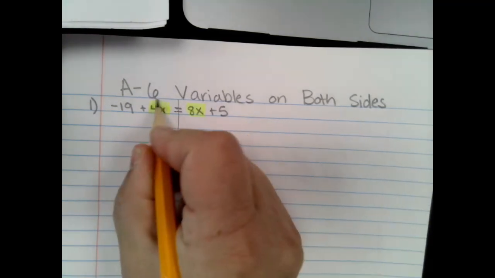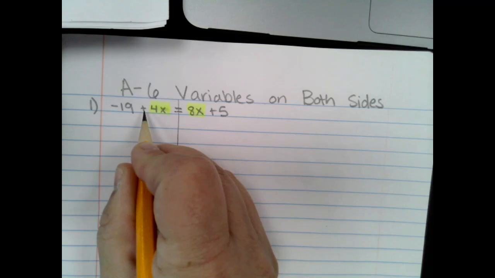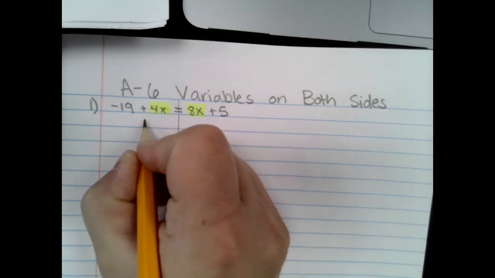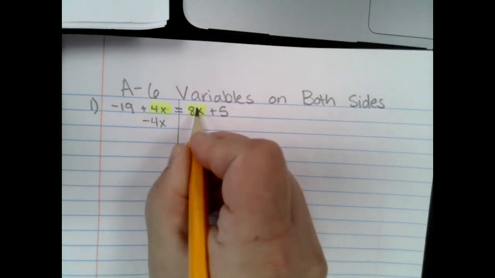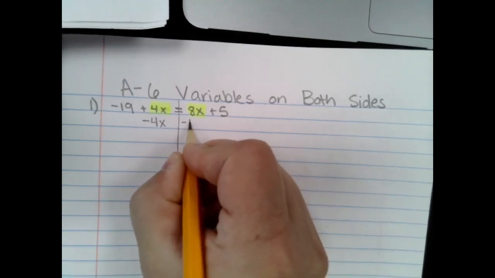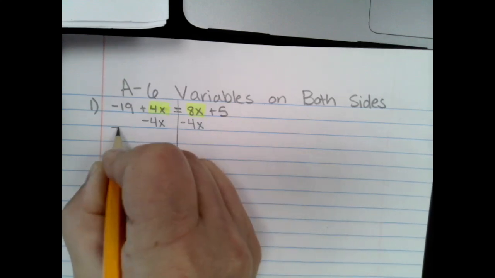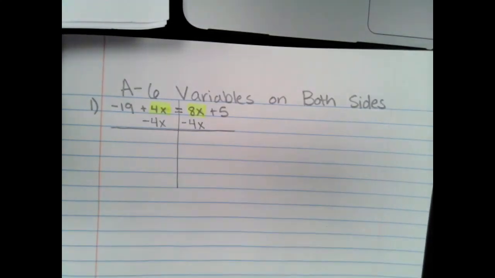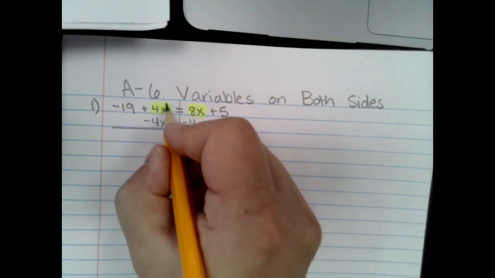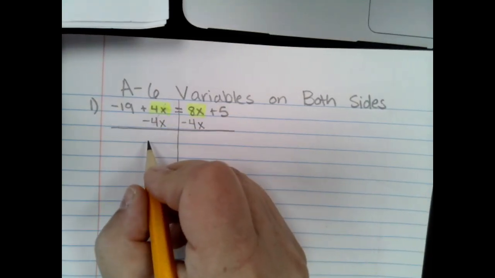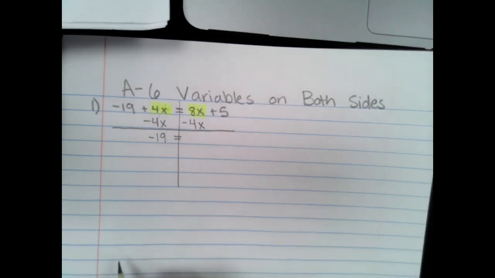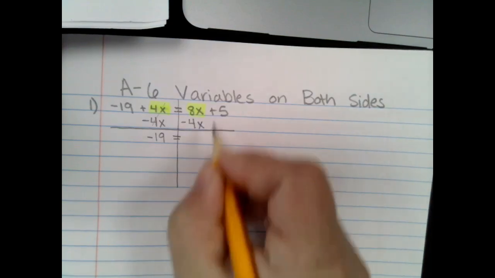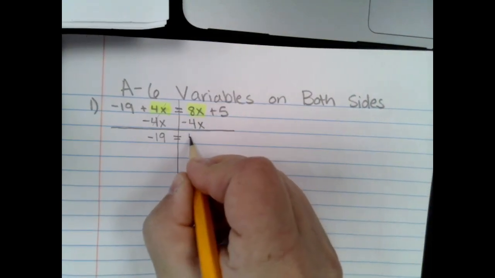So how would I undo adding 4x on this side? Minus. Good. And if we do it to one side, do it to the other. On the other side, I'm going to put it right underneath that 8x because they are like terms. Okay, so now this 4x and negative 4x, those are gone. We're left with negative 19 equals 8 minus 4, 4x, and then we still have that plus 5.